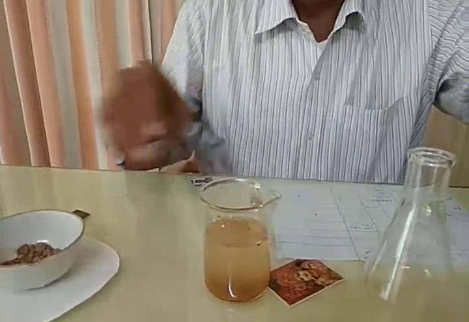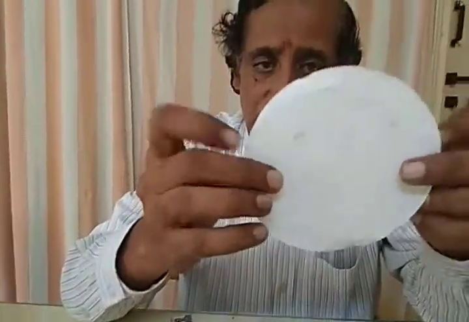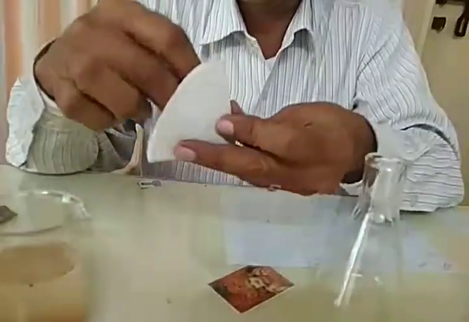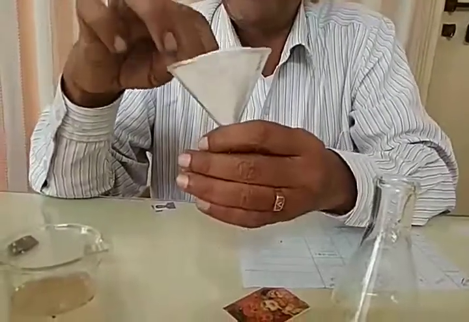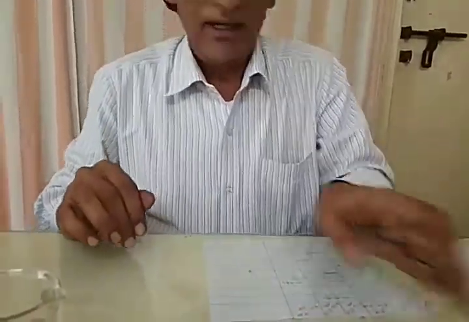For this we require, see here, the filter paper. You have to fold it like this. We will leave it for some time here. By that time, we will fold it and get it ready for filtration. You have to fold it like this, and open it like this. Take a glass funnel, put it inside and keep it ready for filtration.